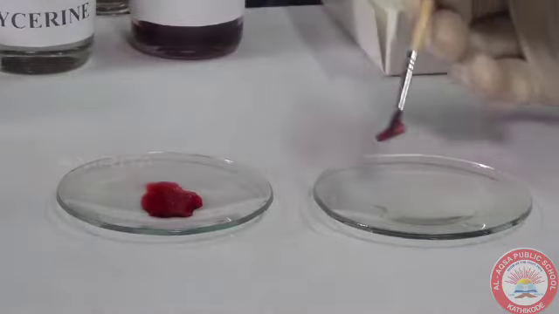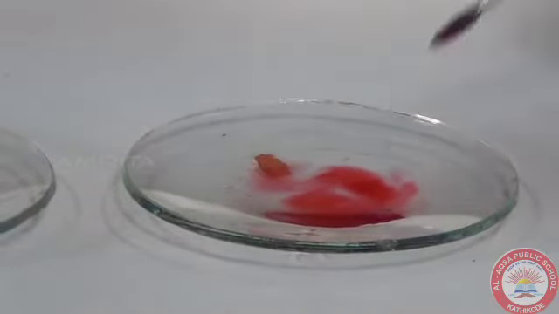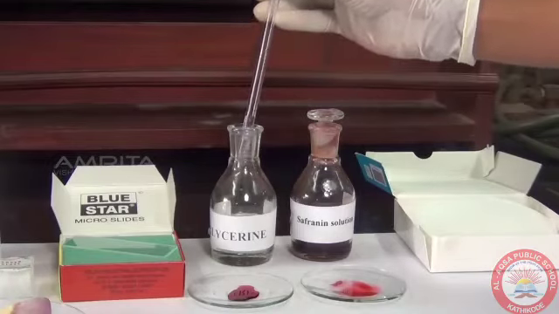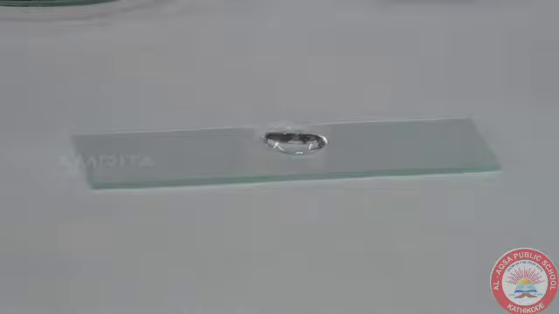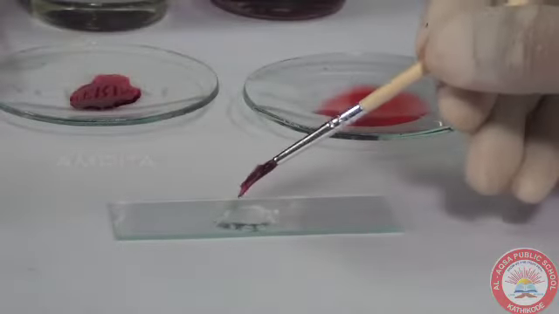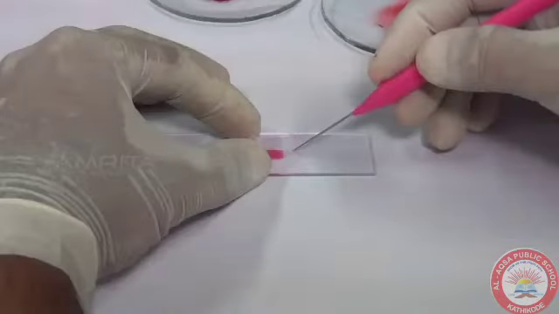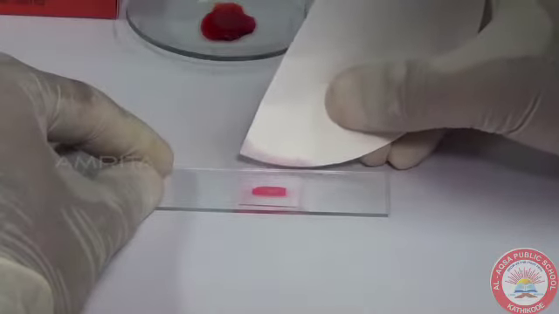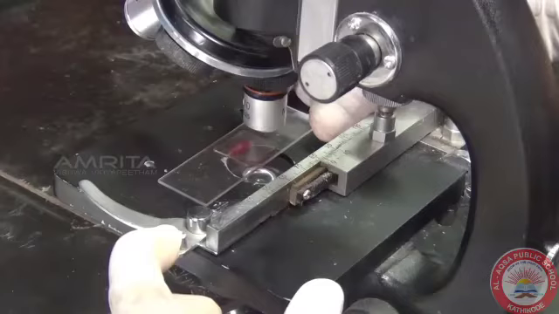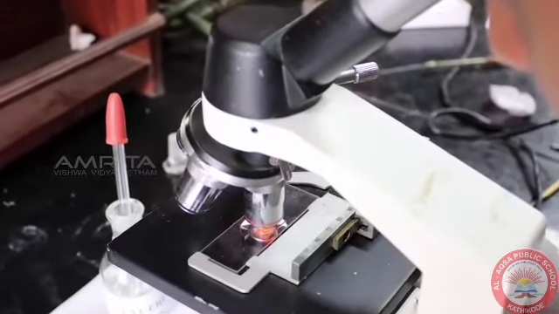Take the peel from the saffron in solution using the brush and put it in the watch glass containing distilled water. Using a dropper, take some glycerine and put 2 to 3 drops of glycerine in the middle of a dry glass slide. Transfer the peel to the slide containing glycerine using the brush. Take a cover slip and place it gently on the peel with the help of a needle. Remove the extra glycerine using a blotting paper. Take the glass slide and place it under the compound microscope. View the slide under the compound microscope.